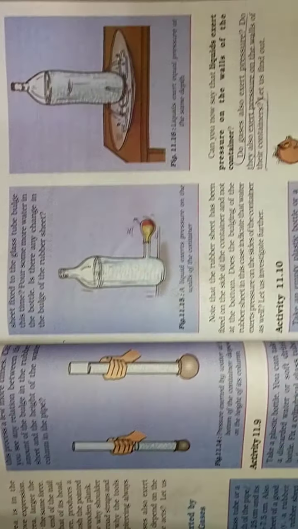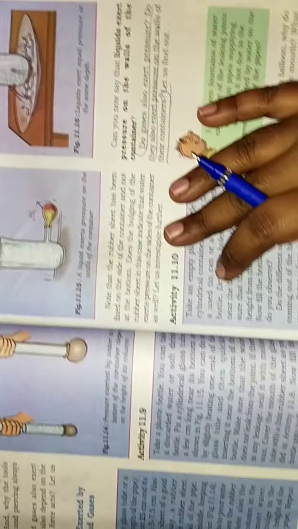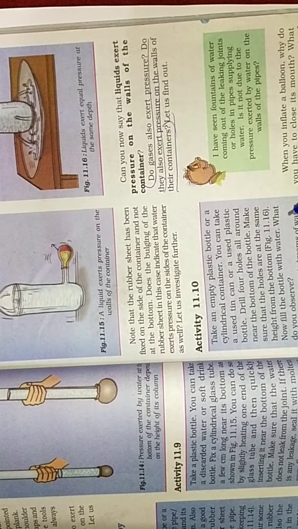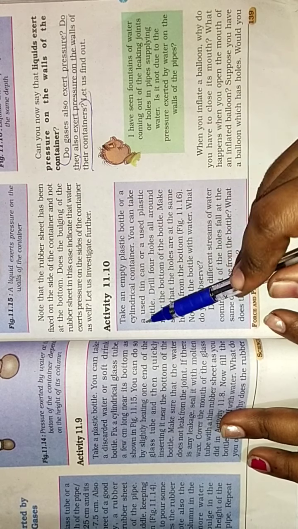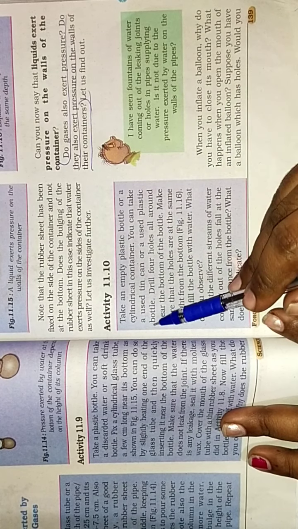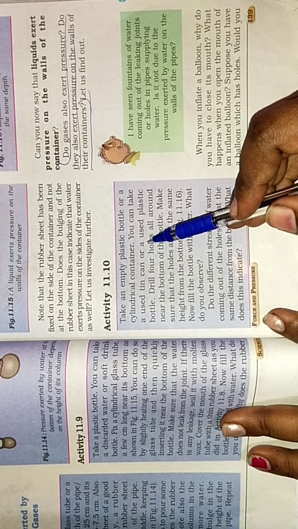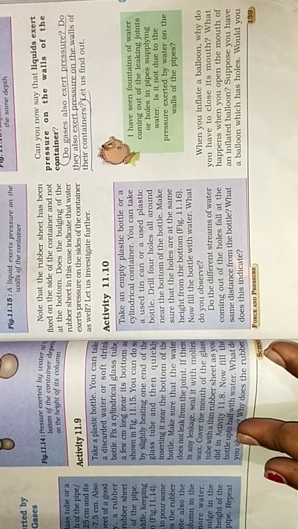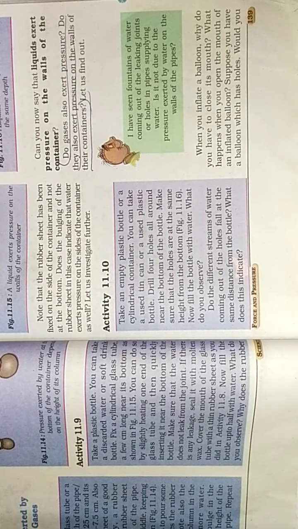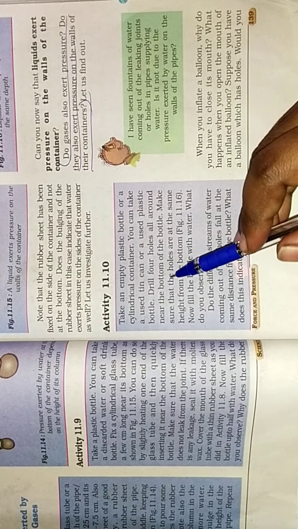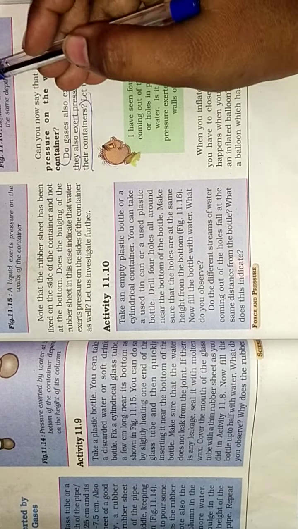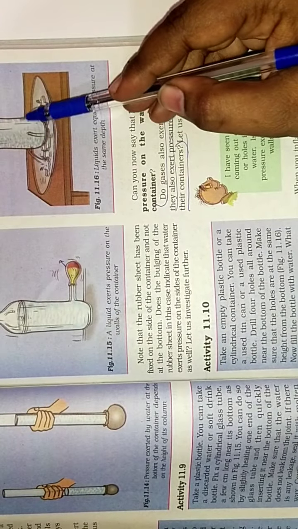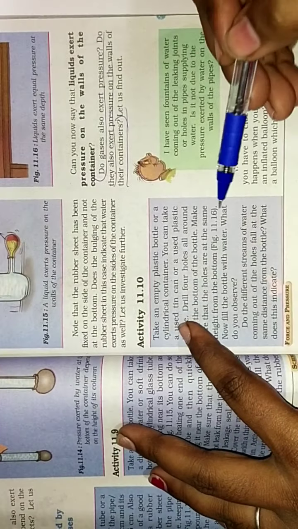Got it, children? And here is one other example, as we have said that pressure increases with depth. So there is one other activity, that is, take an empty plastic bottle or a cylindrical container. You can make use of a tin can or anything. You can use containers like this or plastic bottles. Drill 4 holes all around near the bottom of the bottle. So what they have done here is made holes at the bottom in 4 directions.